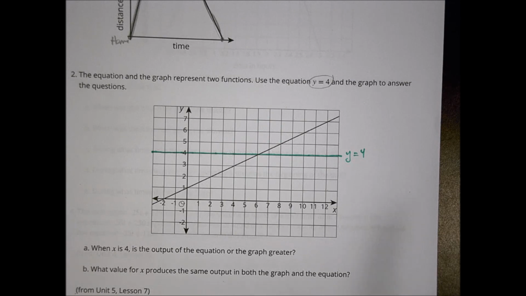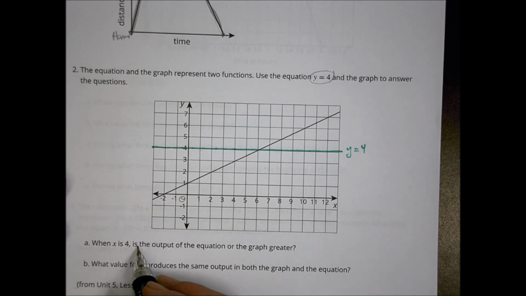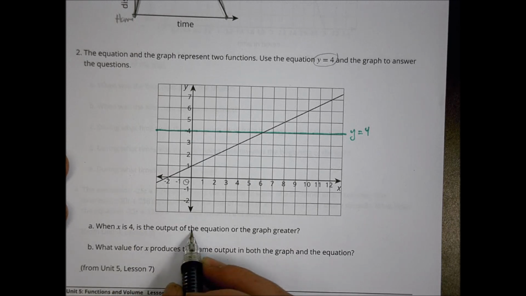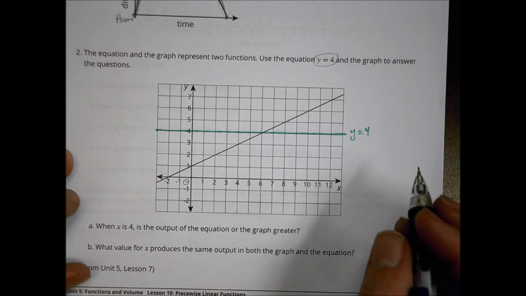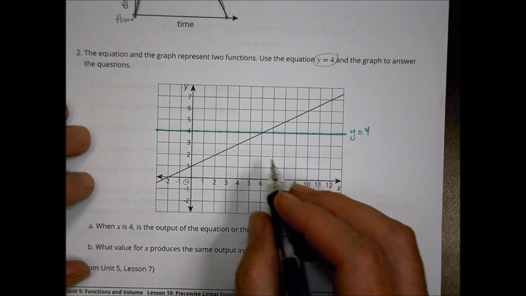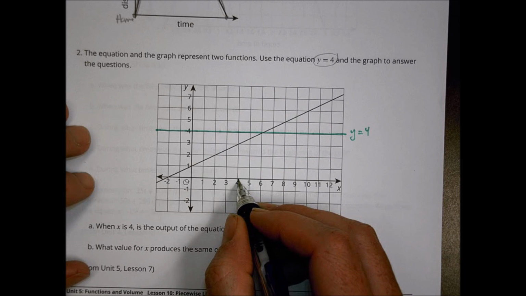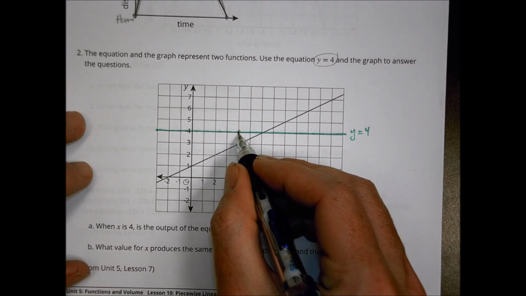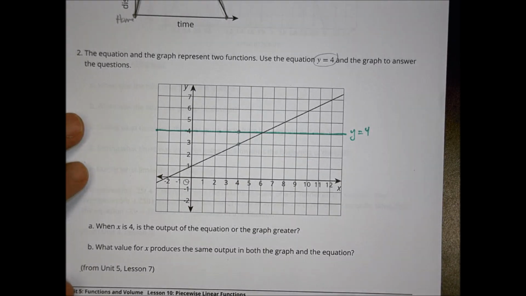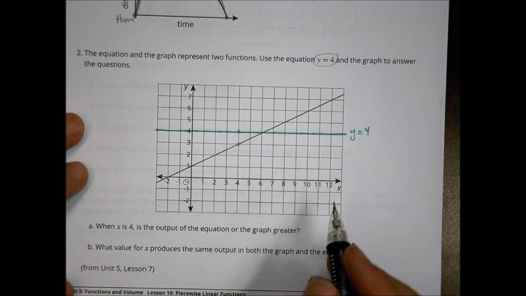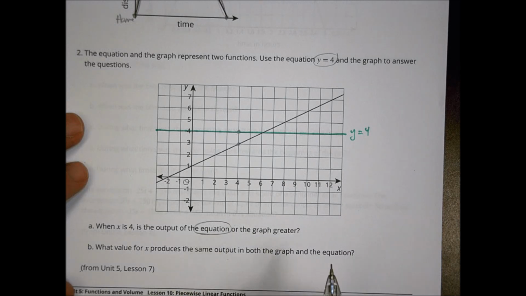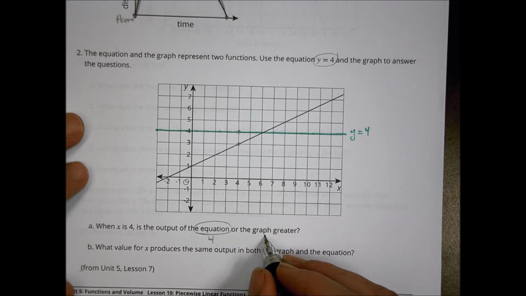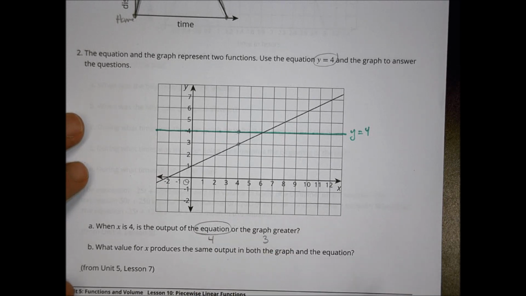So when x is 4, choice question A: when x is 4, is the output of the equation or the output of the graph greater? Okay, so when x is 4, well, here's where x is 4. We have a point right here for the graph, and here's a point for the equation. Which one is greater? We would say that the equation is greater, right? At the equation, it's going to be at 4. At the graph, it's going to be at 3, so that's going to be greater.